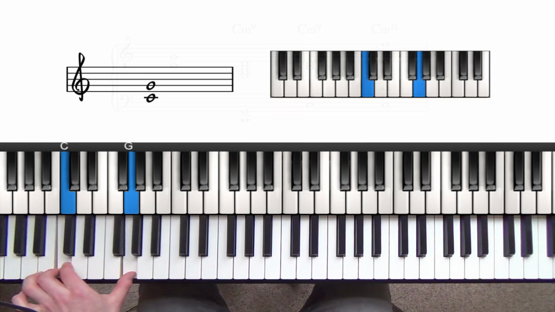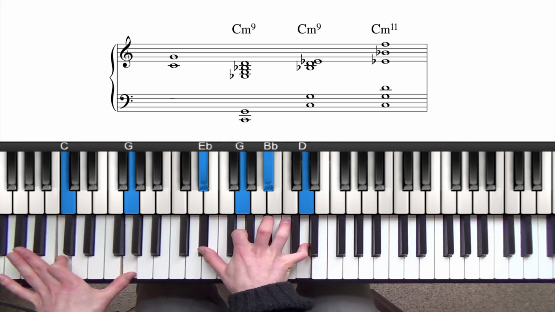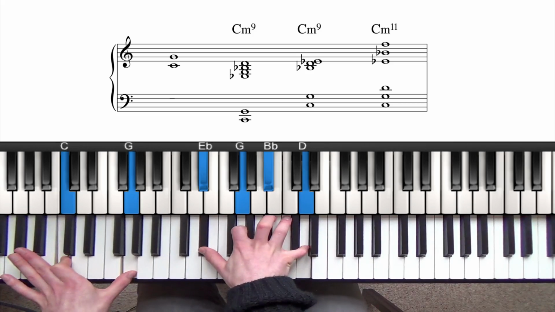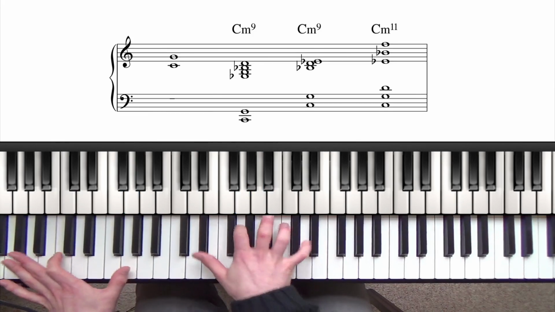So there's a C minor 9 voicing with a perfect fifth in the bass. You can hear that fifth, it really adds a lot of weight to the chord.